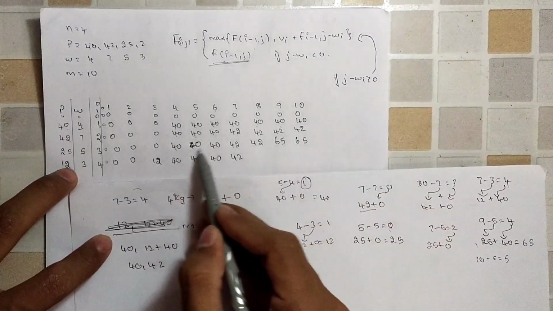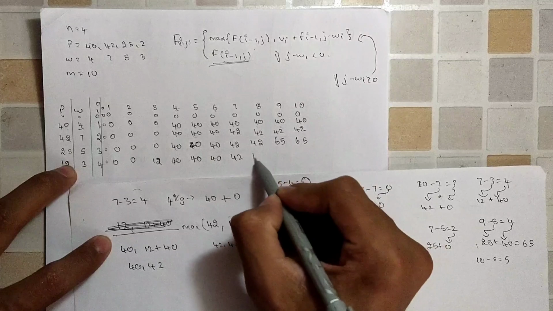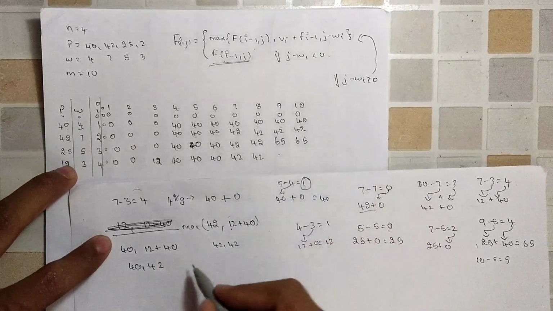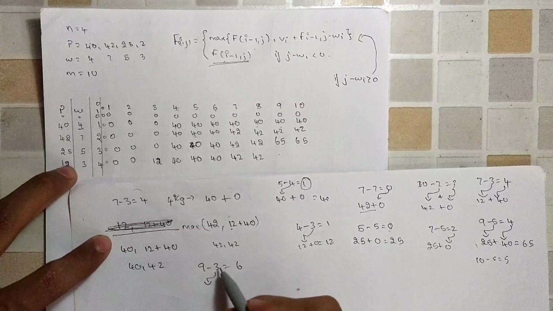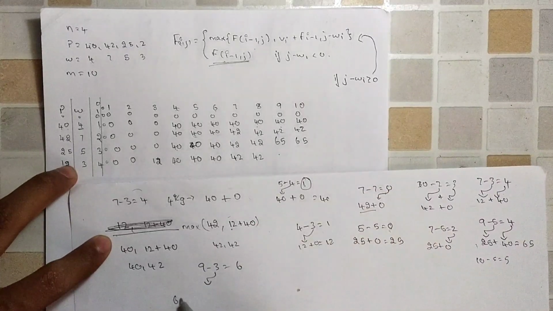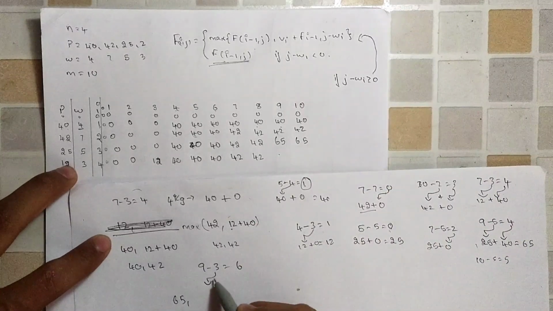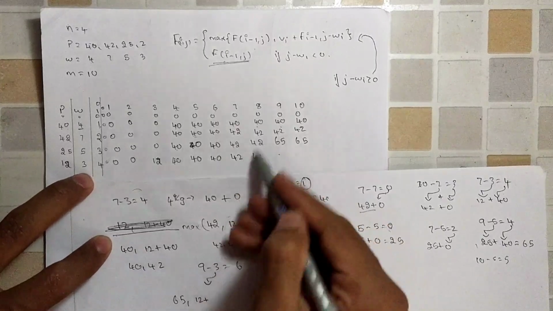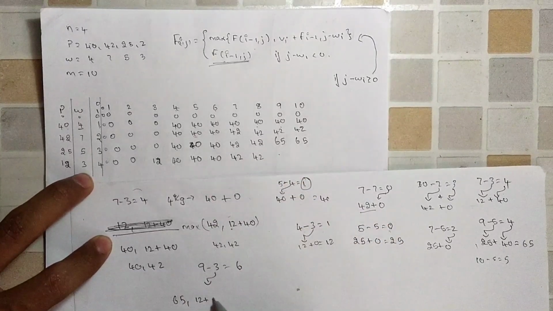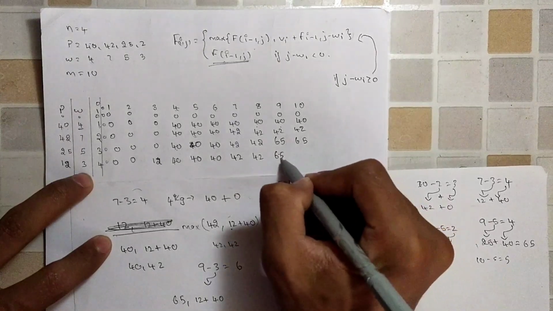So see here, for 3 places it is 42, right? So it will be 42 here. Here let us calculate now. 9 minus 3 equals 6. So now what is there in this? 65 we have already, max of 65 comma. At 3 what is the profit of 3? 12 plus at 6th position in the previous row, it is 40. Okay, so here 65 comma 42. So which is max? 65. So here 65 will be there.